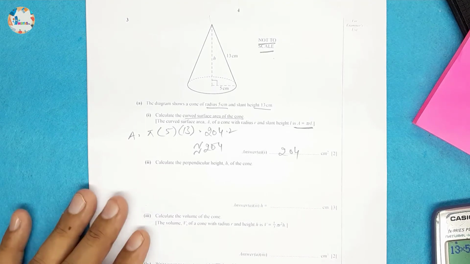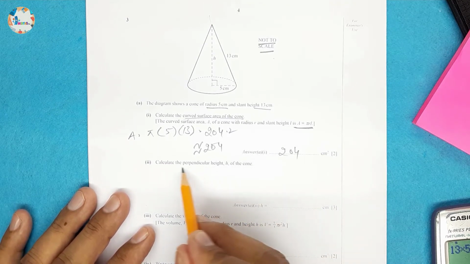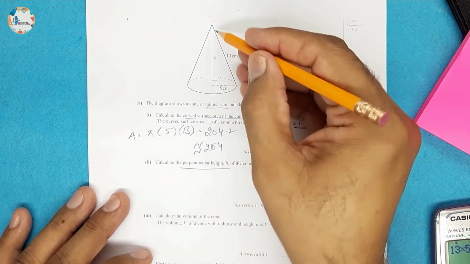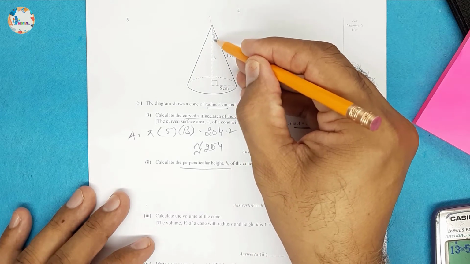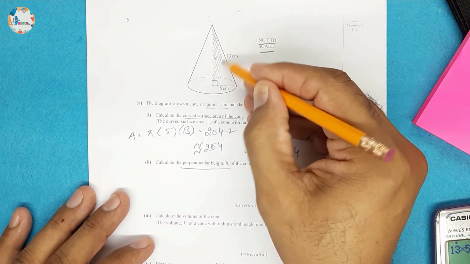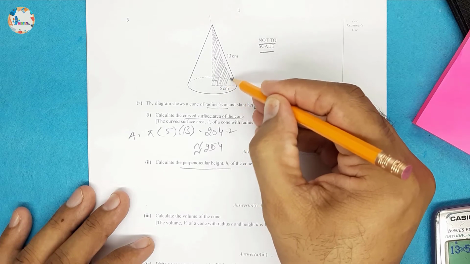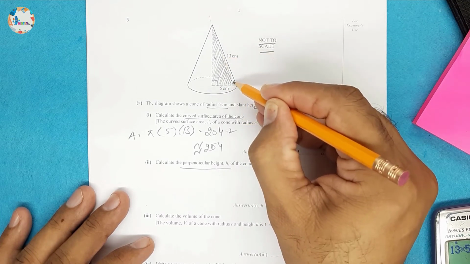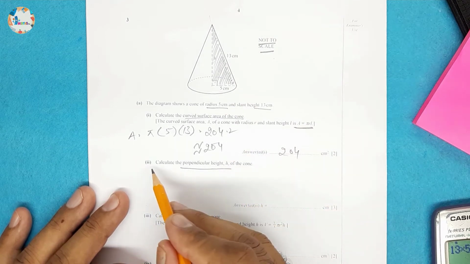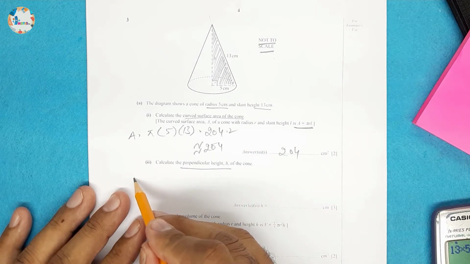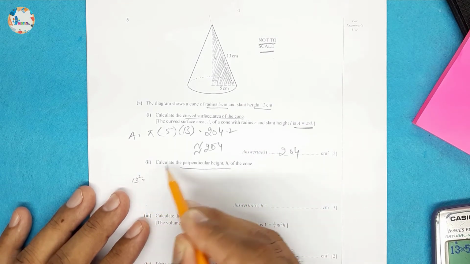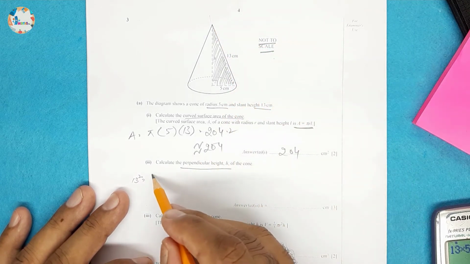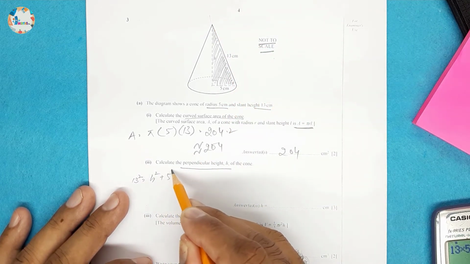After this one, they are saying calculate the perpendicular height h. So we will consider basically this triangle, and we know this is a right angle triangle, so we can apply Pythagoras theorem. So 13 squared, which is the hypotenuse squared, will be equal to h squared plus 5 squared.